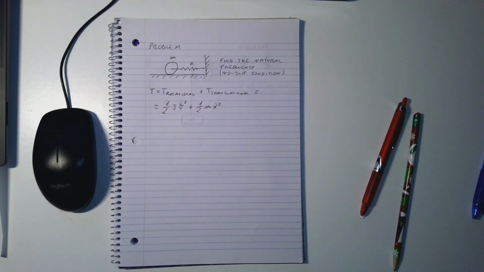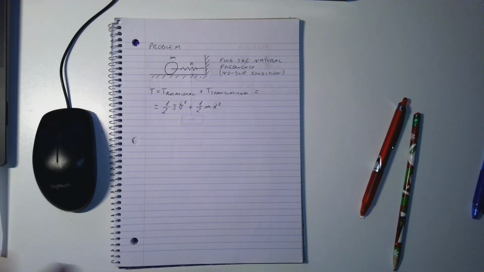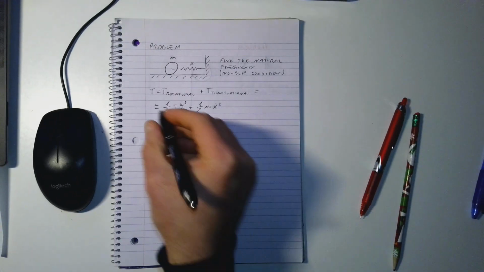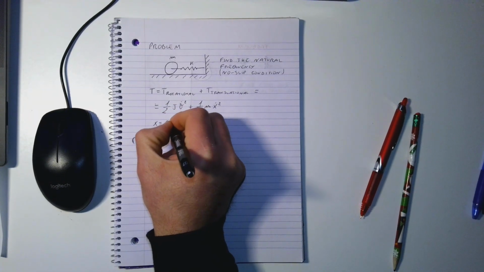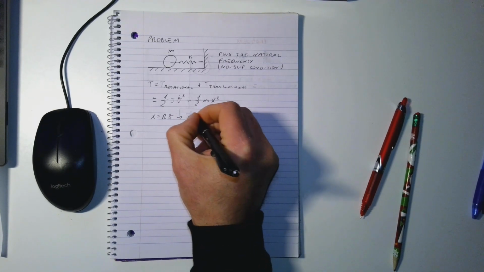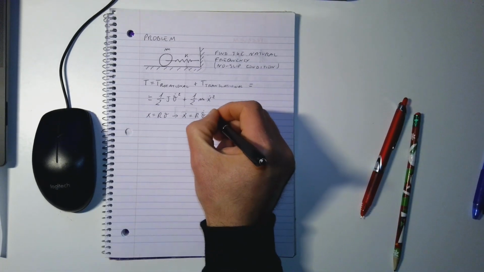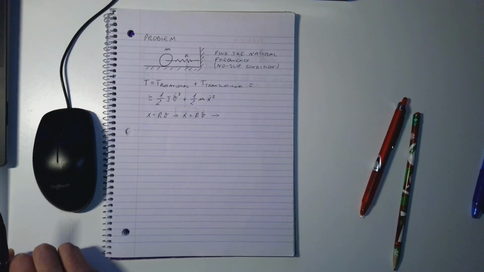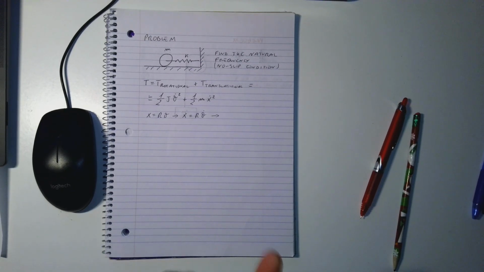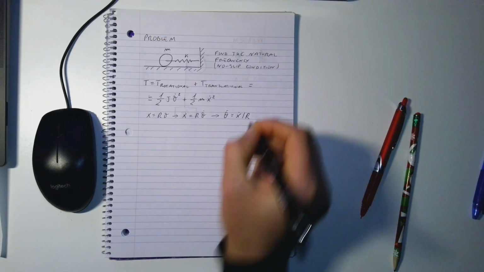Even in this case, even if we are actually looking at two variables, the two variables are related to each other because of the no-slip condition. So a certain amount of rotation corresponds to a certain amount of translation for the body. So we can write x equal to r times theta, which also means that x dot is equal to r theta dot. Since we want to write everything in terms of x, we have to express theta as a function of x, so we have that theta dot is equal to x dot over r.